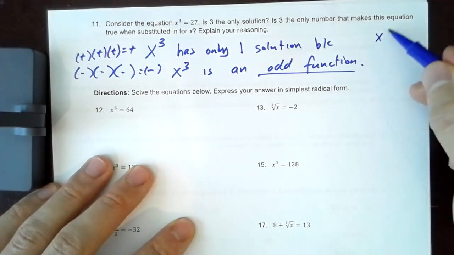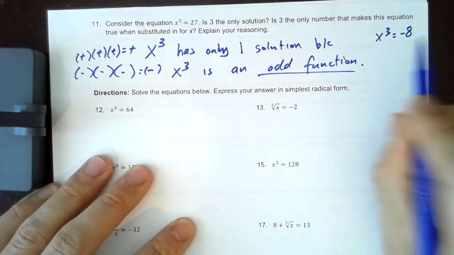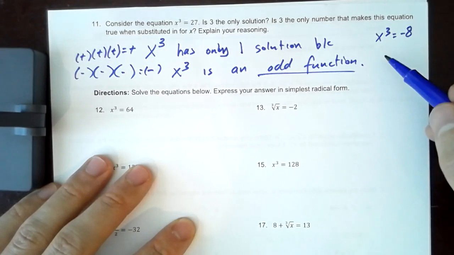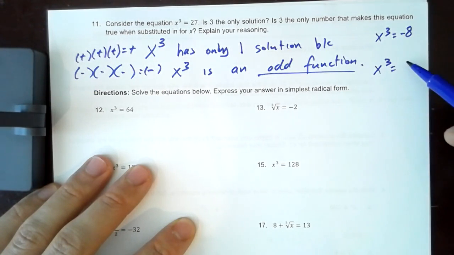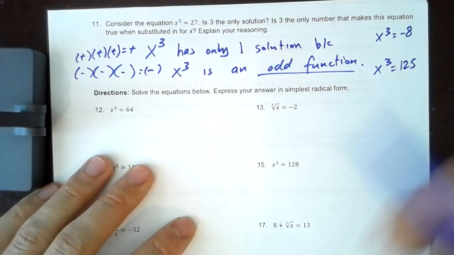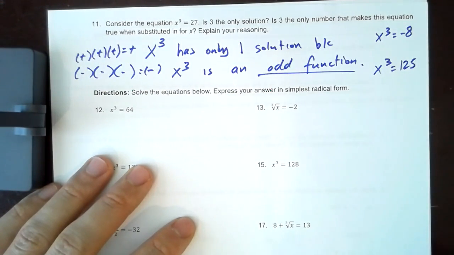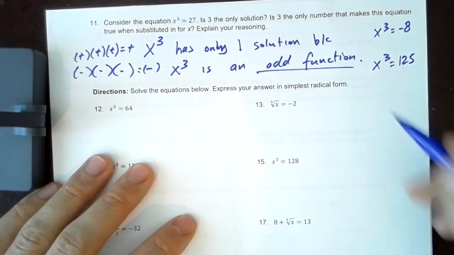Now, x cubed can equal negative 8, right? That exists. X cubed can equal, what else do we have? Maybe 125, right? It can also equal negative 125. But the thing is, your answer for x should always be the same sign. It can only be one sign.